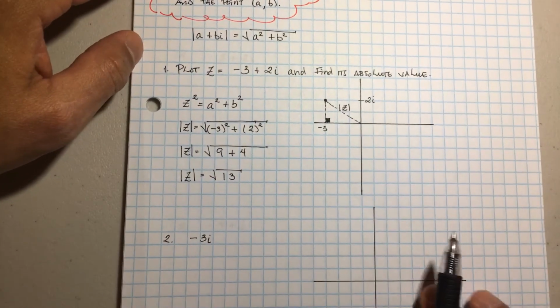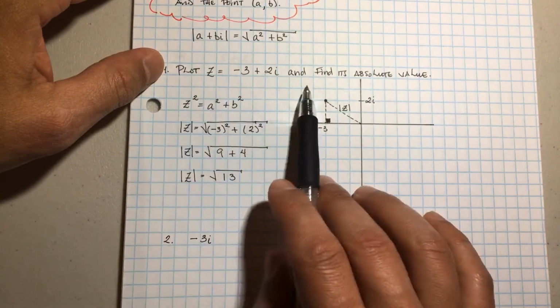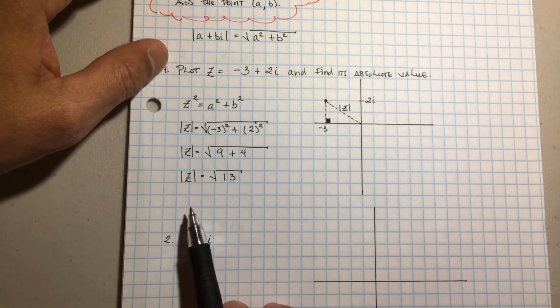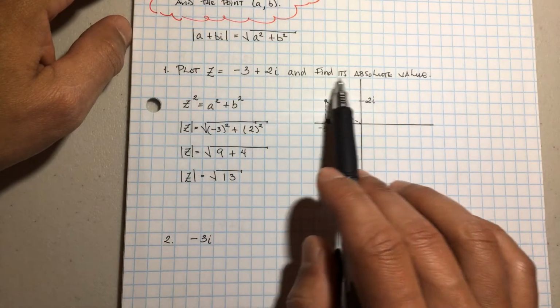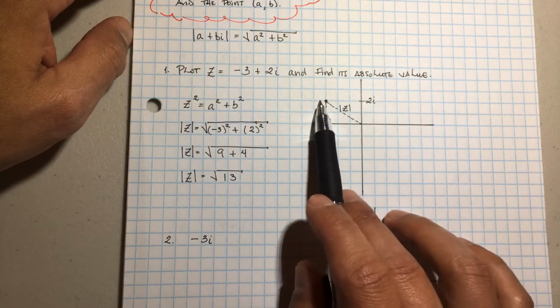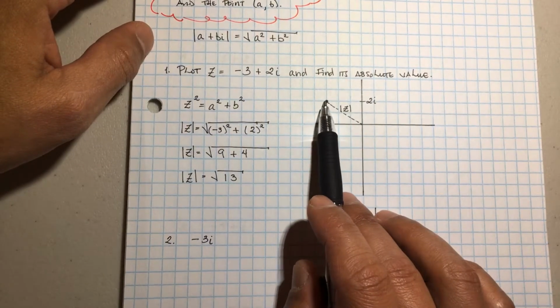So we have this example here. It says plot this complex number, negative 3 plus 2i, and find its absolute value. If you notice, I went 3 to the left, and then I went up 2 units. And that's the point right there.